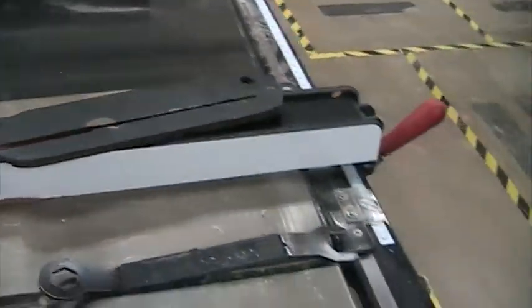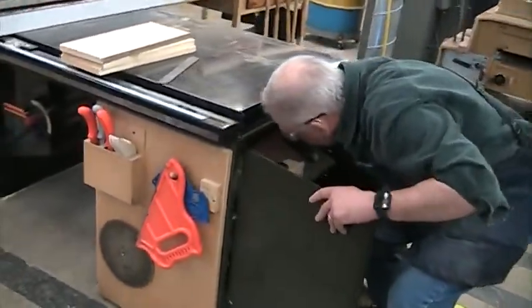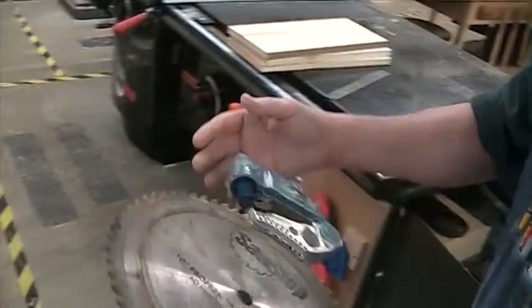Let me show you what happens when a cartridge fires. I have one in here. This one is fired.